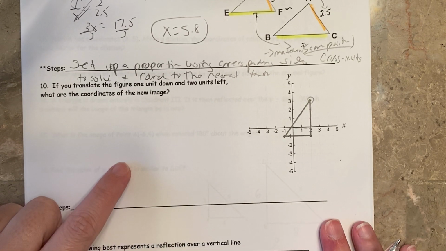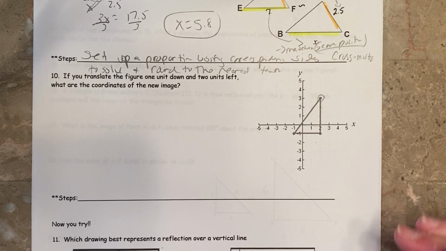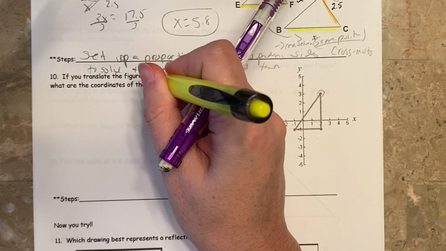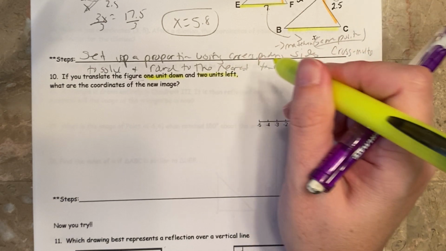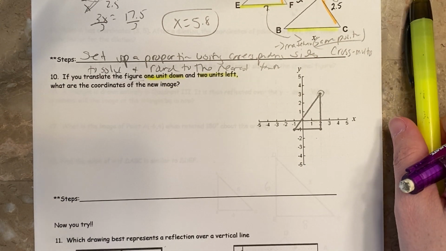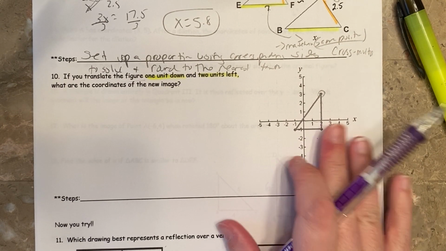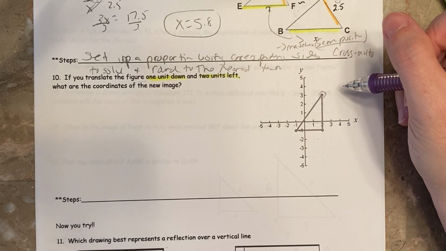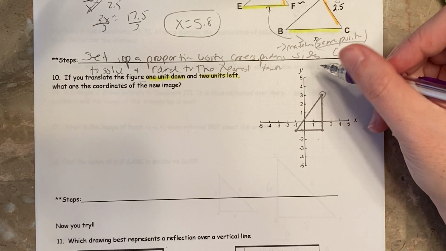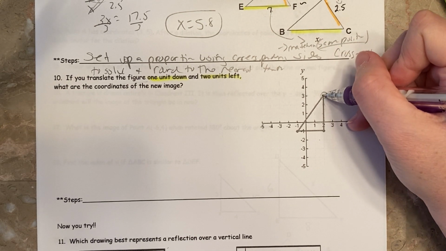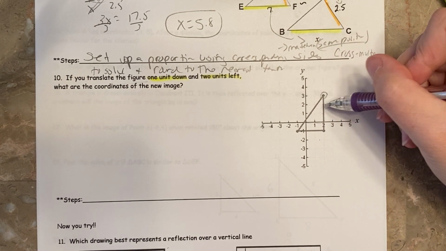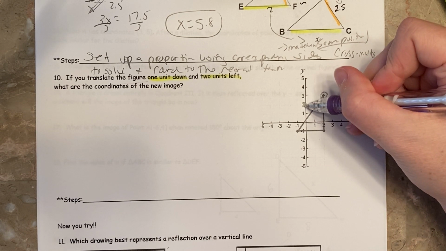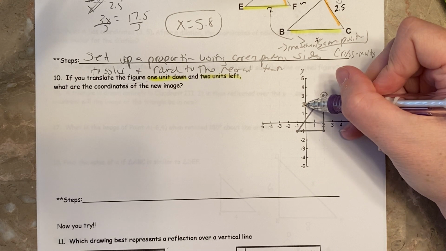Okay, so we have one more question on day 3B. So here we go. If you translate the figure, oh, this is what we did before. 1 unit down and 2 to the left. What are the coordinates of the new image? All right, so again, day 3B is a little more difficult. So it looks like we have to do all of them this time. And this kind of printed out, kind of light. Oh, well, okay. So let's start with this one up here. We're going to go 1 unit down, and we're going to go 2 to the left. So 1, 2. So that's this dot right here. So that's 0, 2.